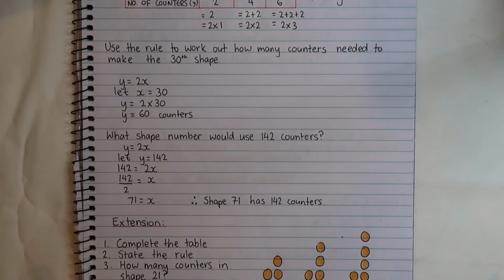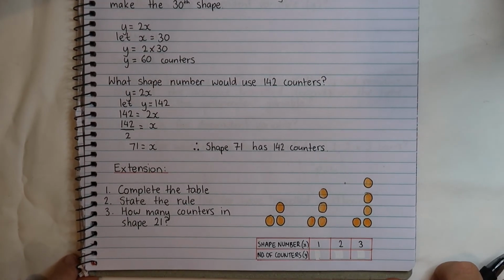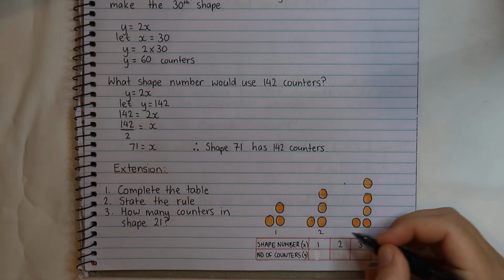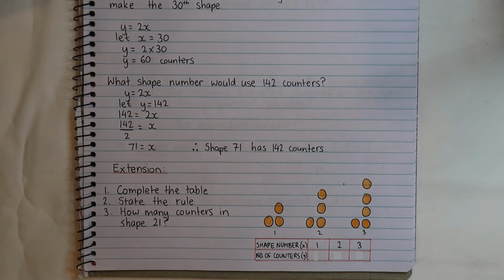So an extension question for you to do, we have another pattern here. So we have shape 1, shape 2, and shape 3. You need to complete the table, state the rule, and then say how many counters are in shape 21.